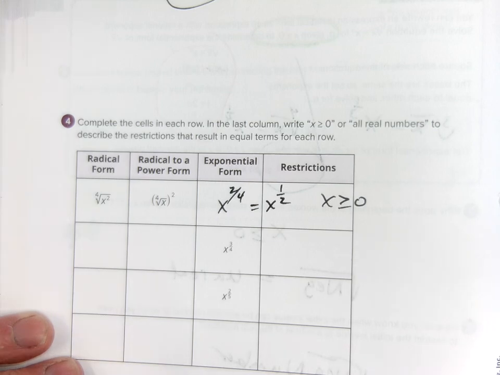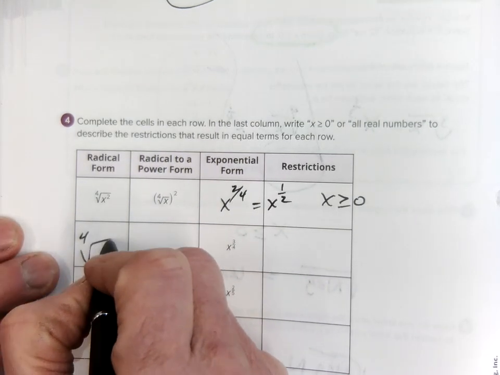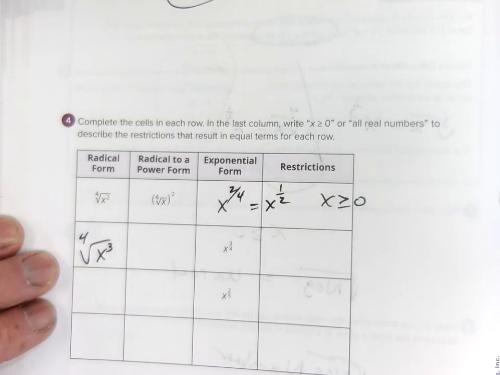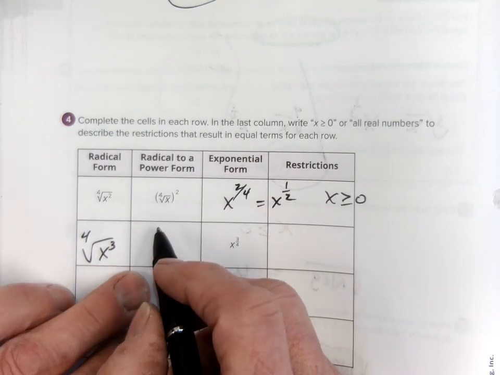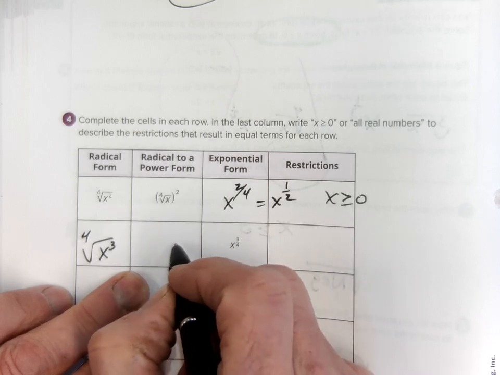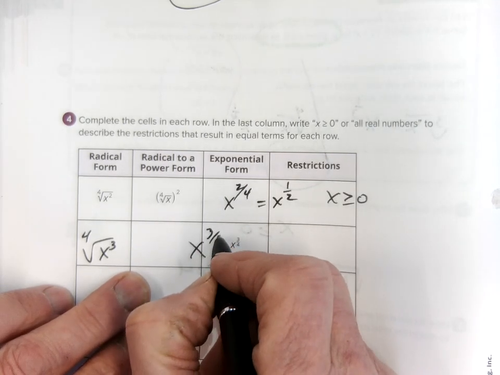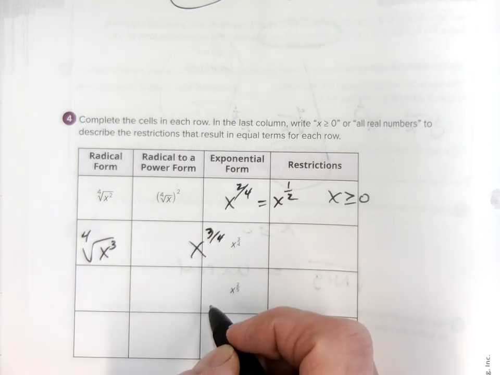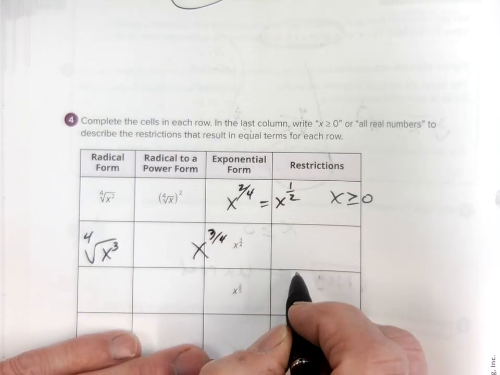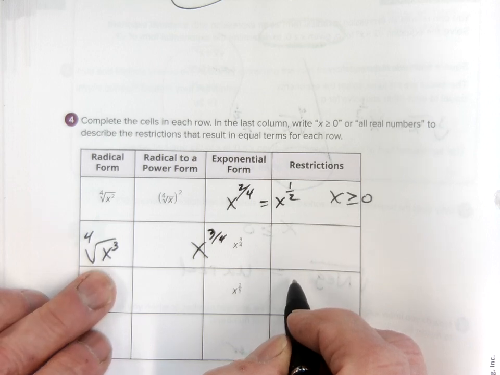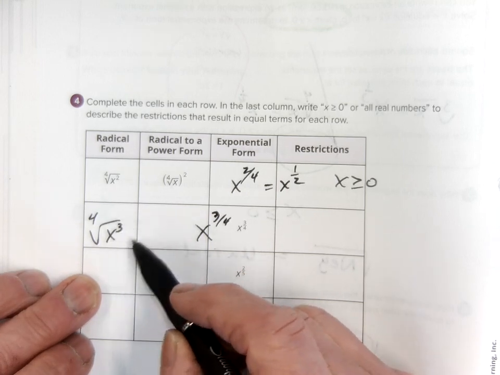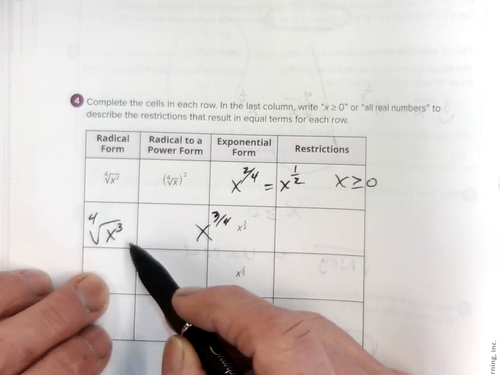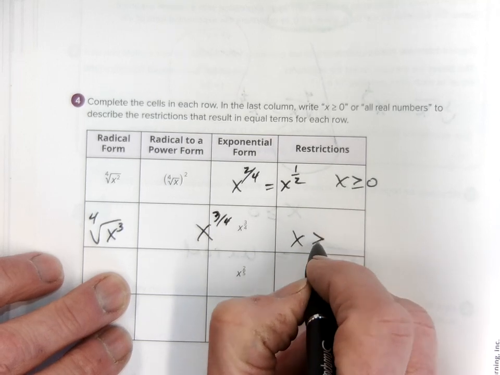Another example, we'll take the 4th root of x cubed. What do you rewrite that as? It's going to be the same thing as x to the 3/4. You guys agree with that? Then, do you need a restriction on this one? Yes, you still do, because you could wind up with a negative value in here, couldn't you? So x still has to be greater than or equal to 0.